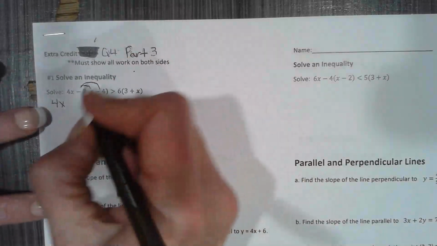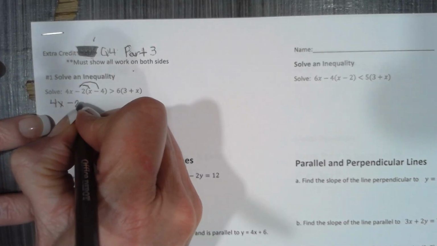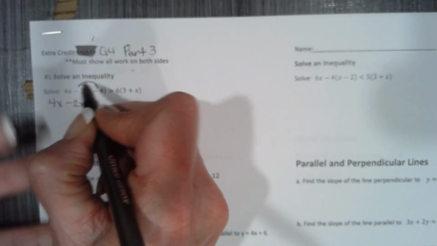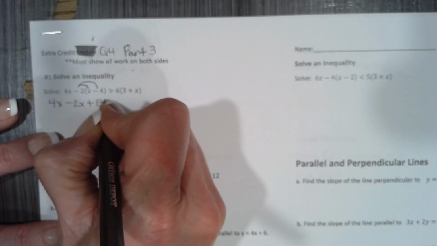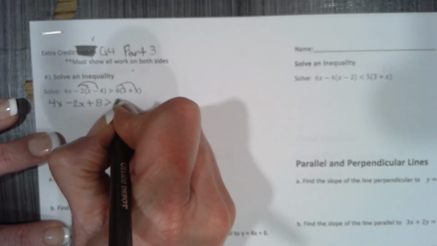Okay, we're going to distribute the negative 2. So when I distribute to the first term, I get negative 2x. Careful here. When I distribute to the second, negative 2 times negative 4 is positive 8. In the inequality, we're going to distribute again. We get 18 plus 6x.